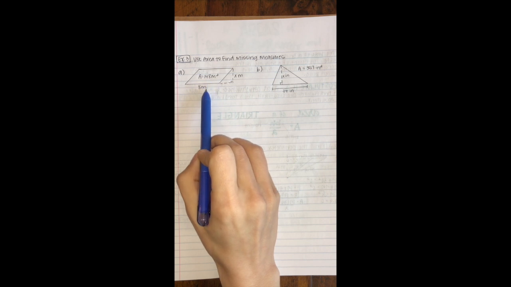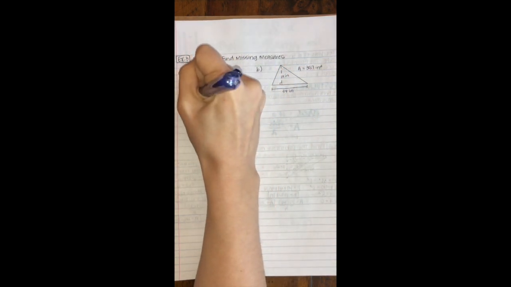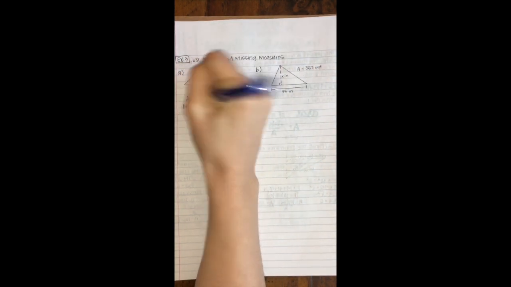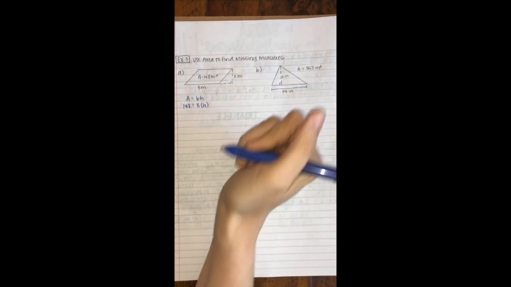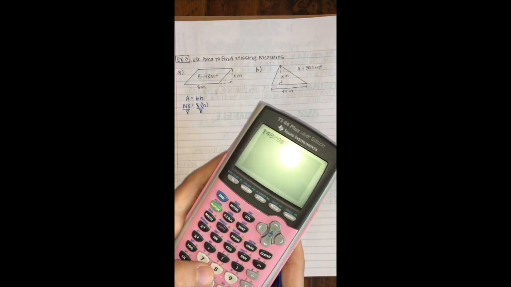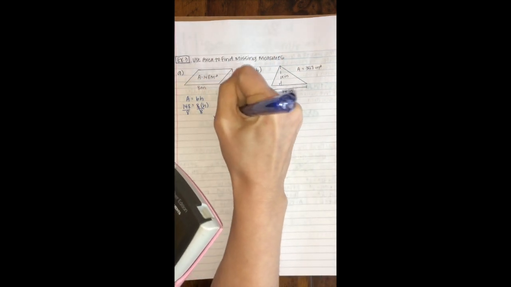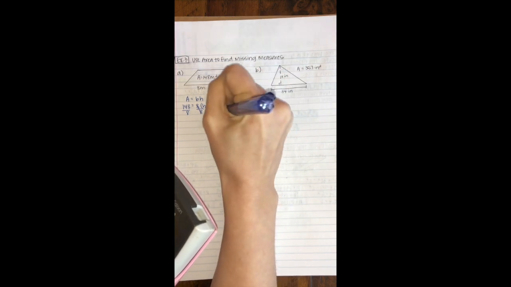So we're gonna have the area already, and then we'll have one of the parts, we won't know the whole part. So this is a parallelogram. So that means our area formula is base times height. Area is 148. The base is 8, and the height, we don't know, is what x is. So we would divide by 8. So we have 148 divided by 8, and that's 18.5. So x equals 18.5 meters.